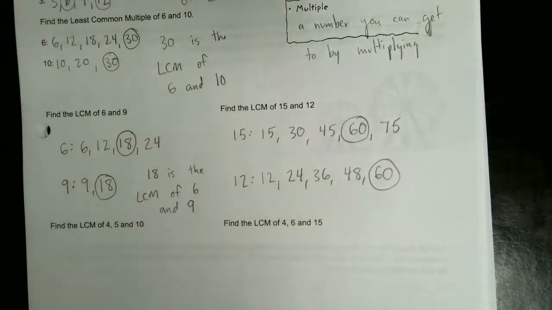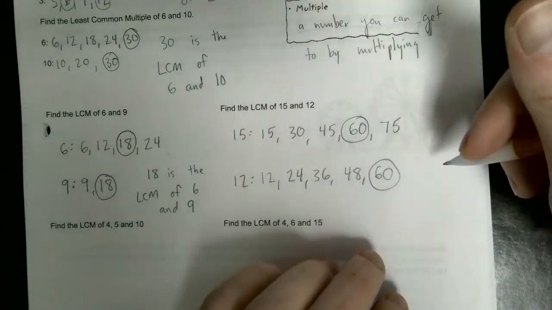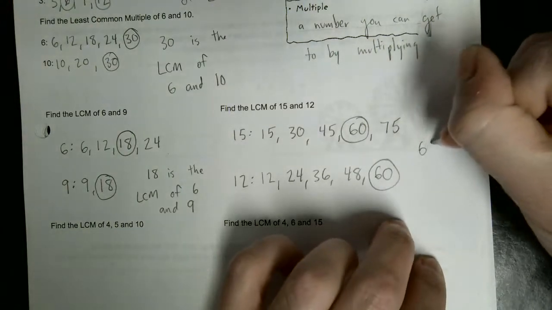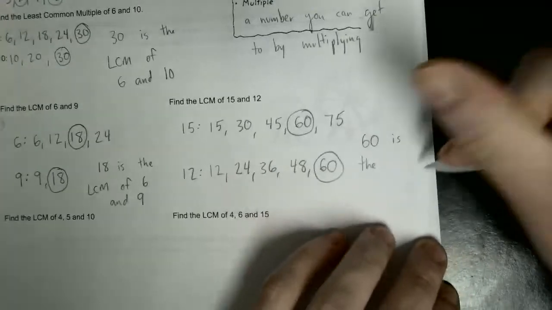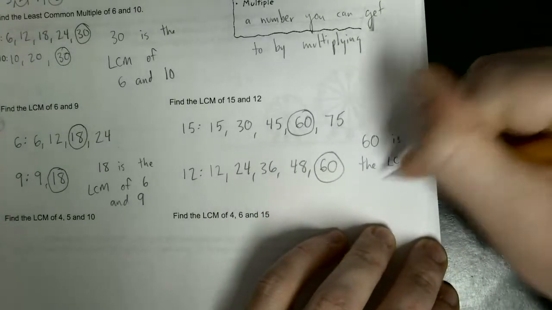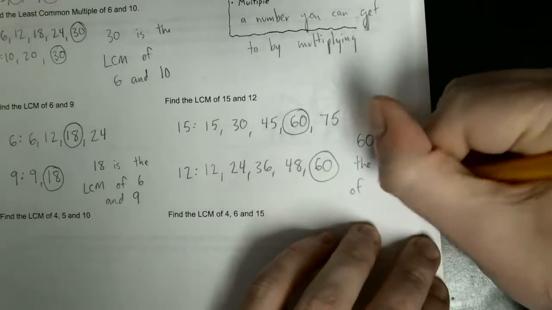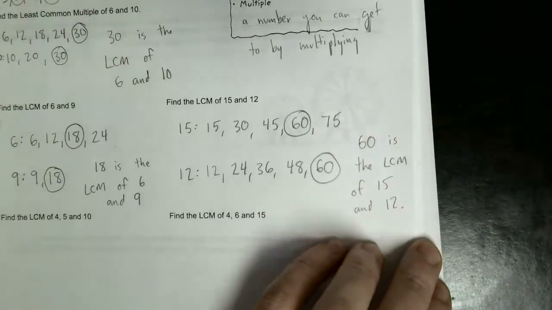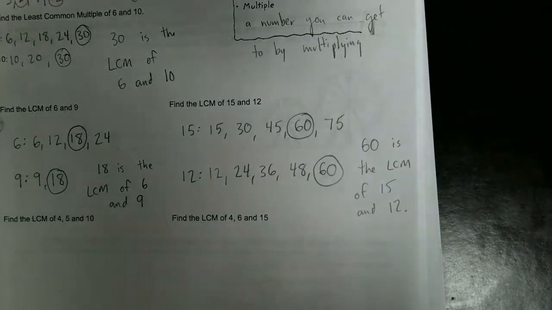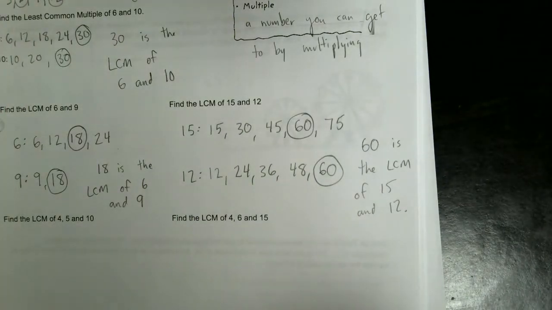60, when you count by 15, you count by 12. 60 is the first number you get to they have in common. So 60 is the LCM, least common multiple, of 15 and 12. There you go. All right, now the two below are a little different because they're asking us to find the least common multiple of 3 numbers.